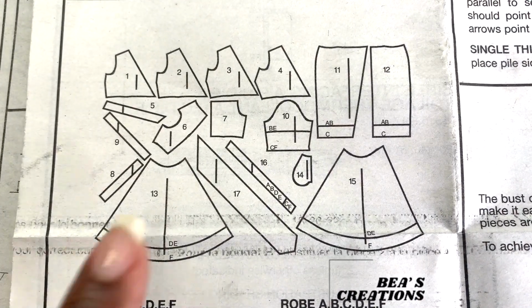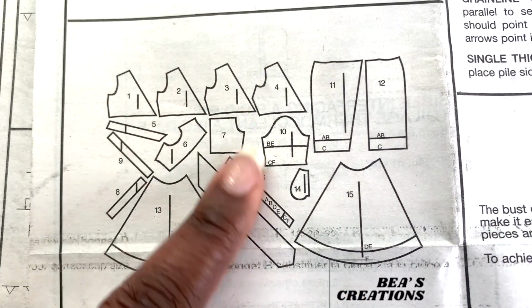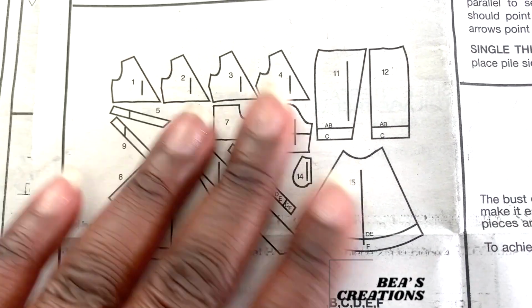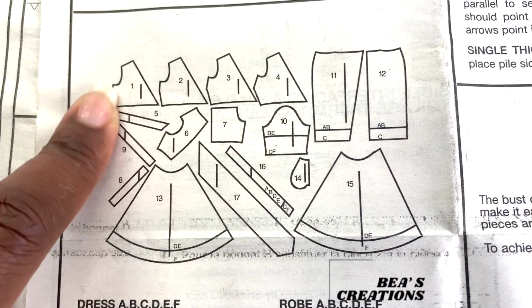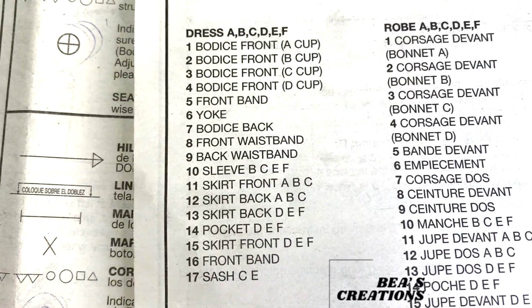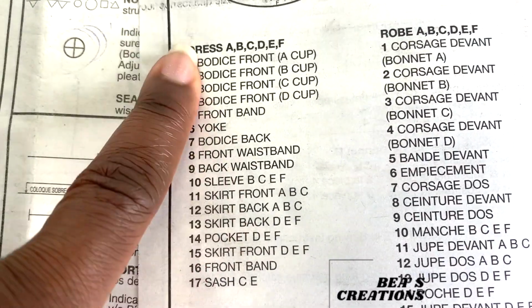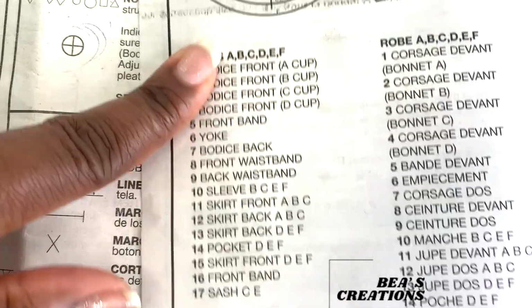And then right here, they give you a diagram of what the pattern pieces should look like. It's really easy to go like that and check pattern piece number 1. That way you get a clear image to see, okay, this is what pattern piece number 1 should look like. What I usually do, if I'm doing dress A right now, I go here and circle everything that I need for this particular garment that I'm making.